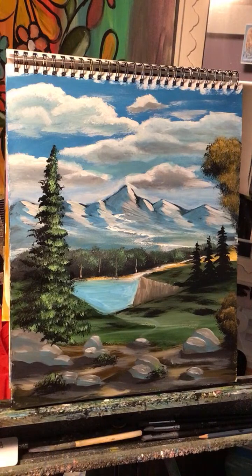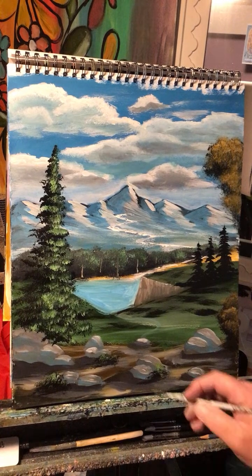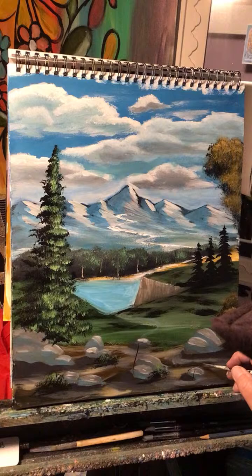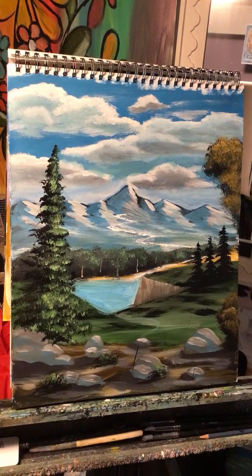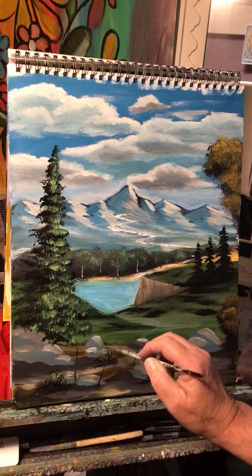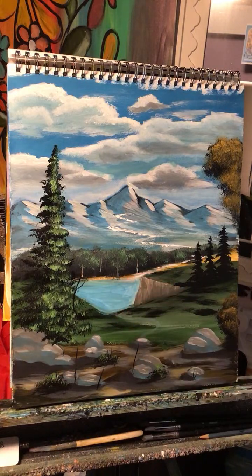All right, I think that's about all I'm going to do. I'm going to put a few twigs in here and that'll be it. And put a few birds up there. You know I like to put birds.